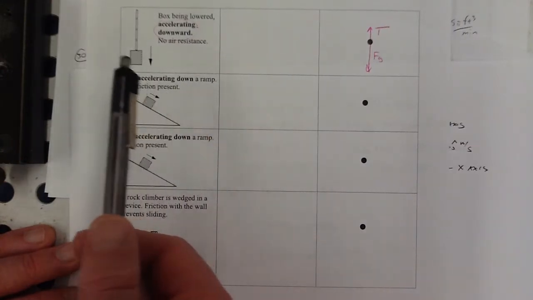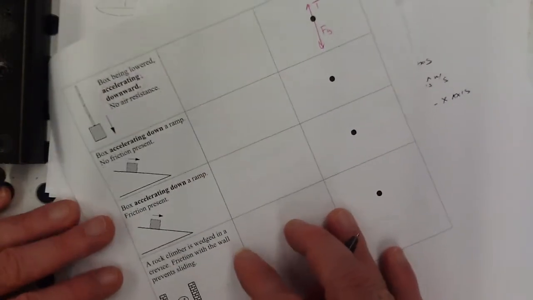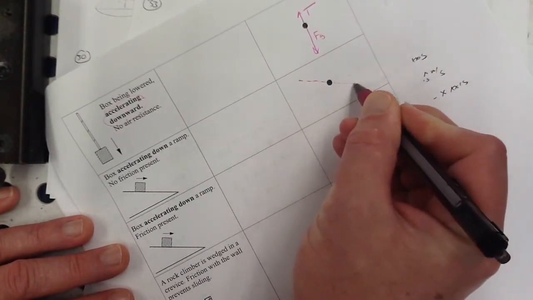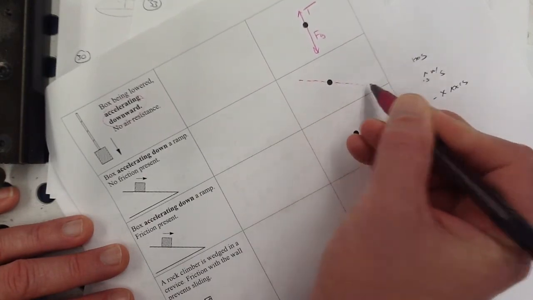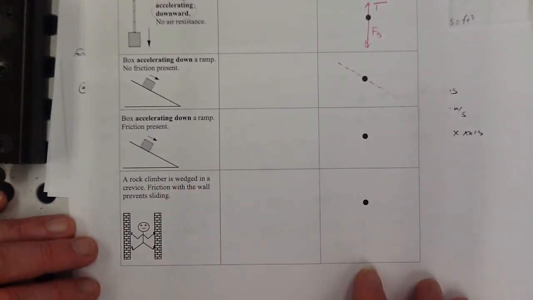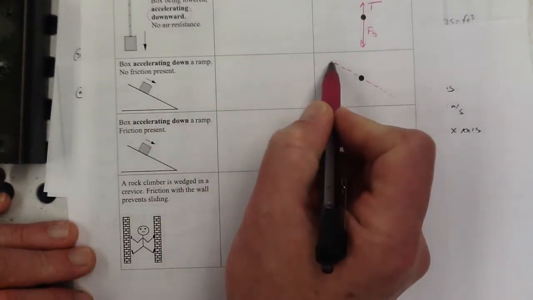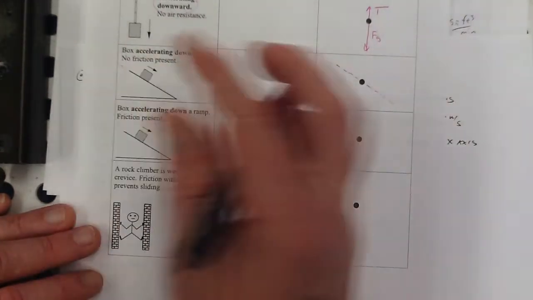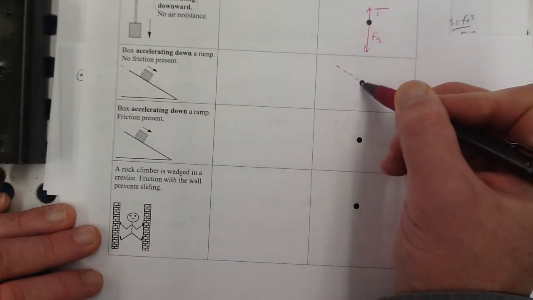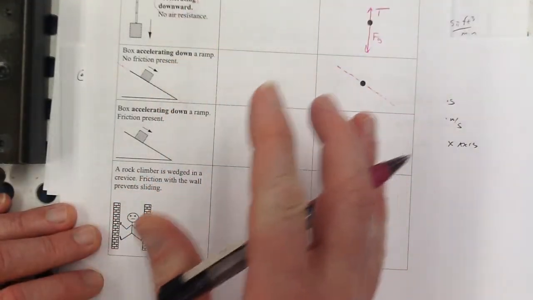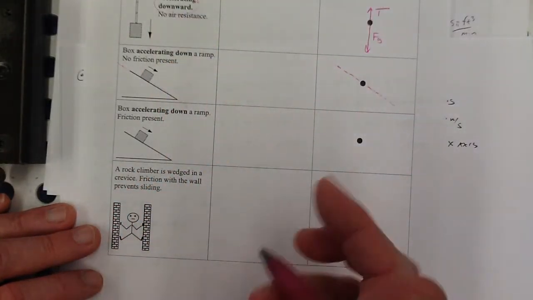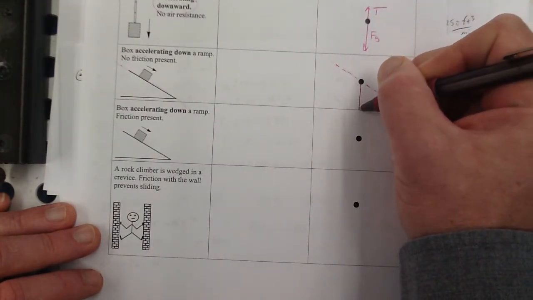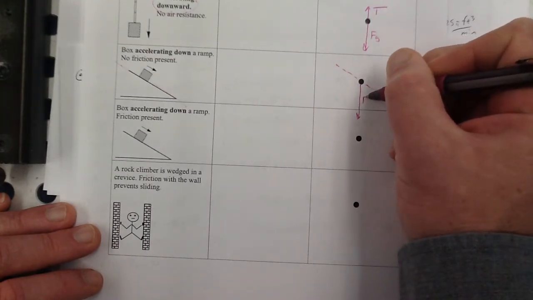How about a box accelerating down a ramp with no friction present? So we're going to have a lot of practice making force diagrams like this. And this is a very important skill to be able to do. The first thing that I'm going to do is make a dotted line that represents the direction of this ramp here. Now, when things are on ramps, gravity points off to the side like this. Just kidding. Gravity doesn't care about what we're doing, about boxes and ramps or anything else. It just tugs downward on things.